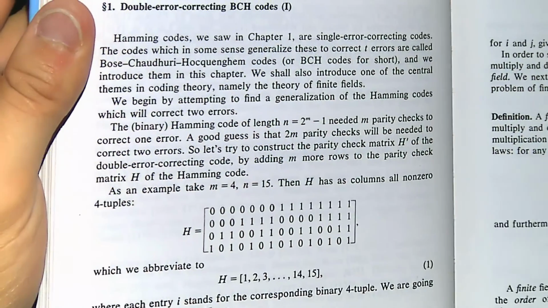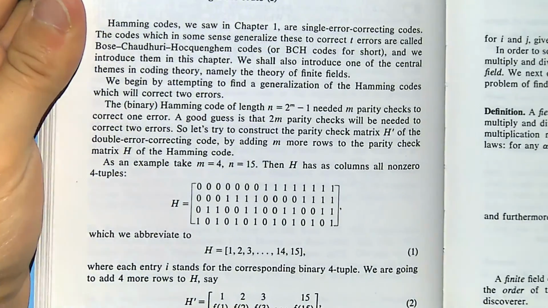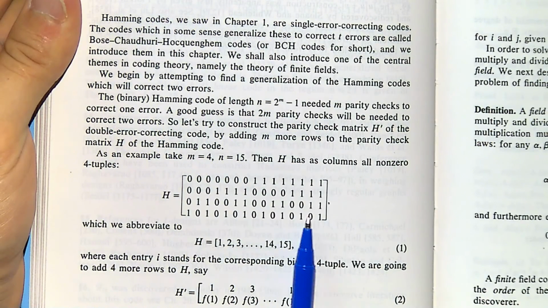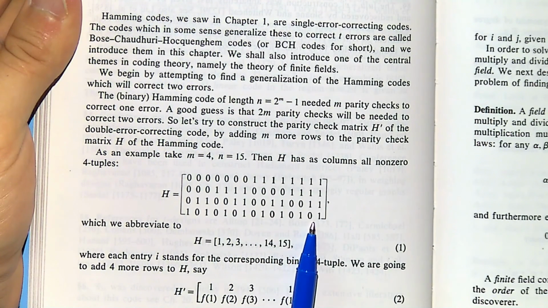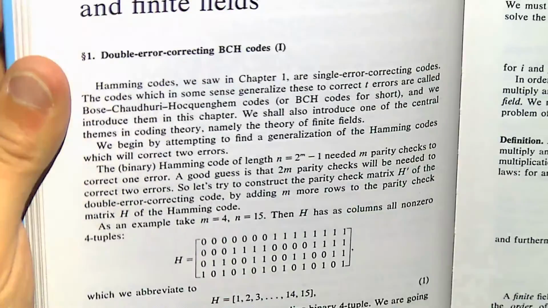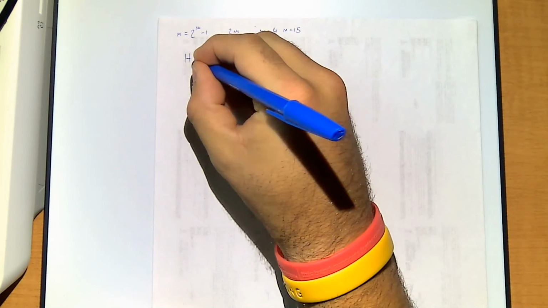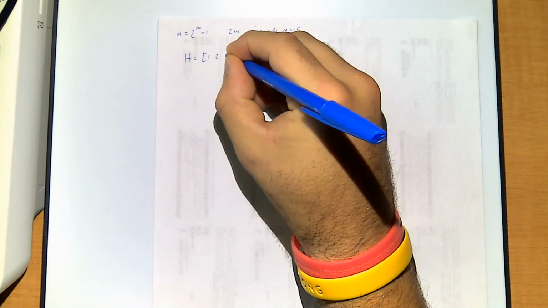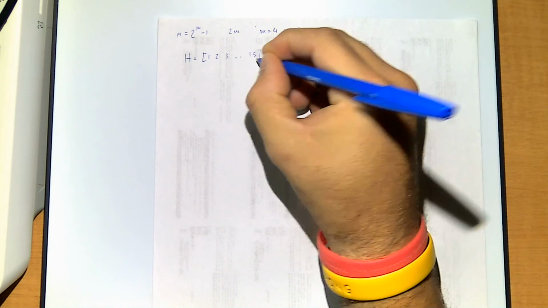If we write them in this order, these are exactly the numbers from 1 to 15. So my matrix is essentially 1, 2, 3, all the way to 15 in binary.